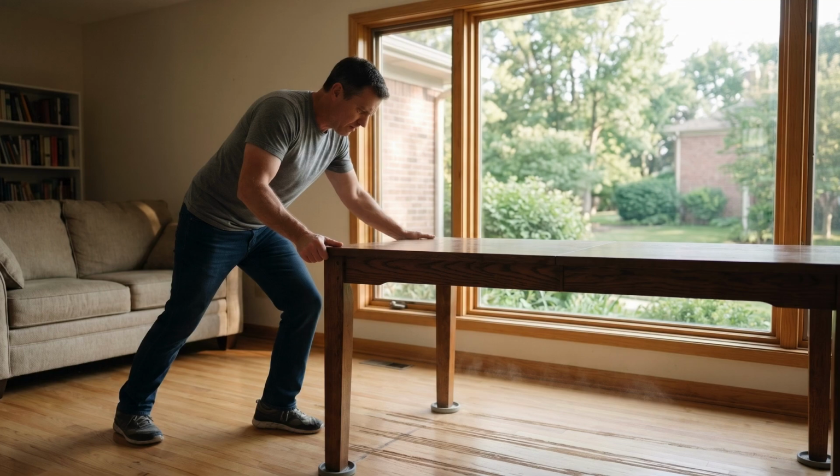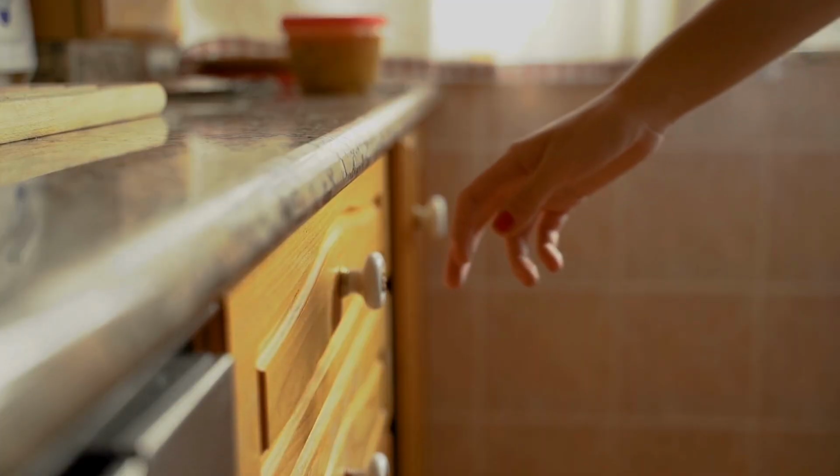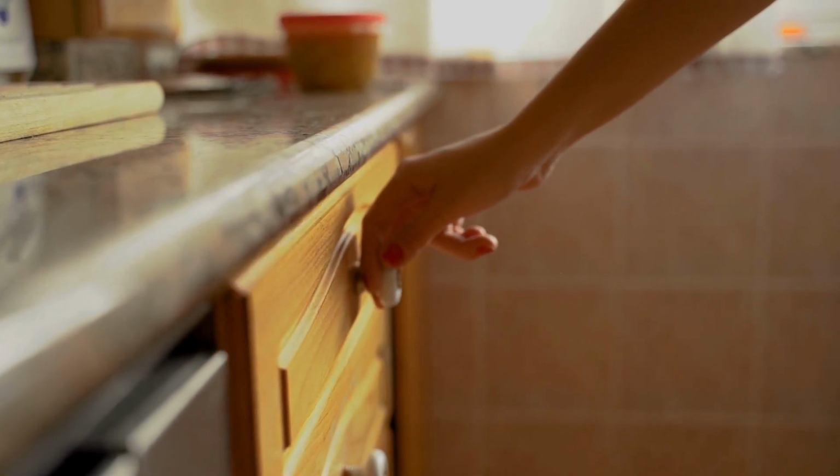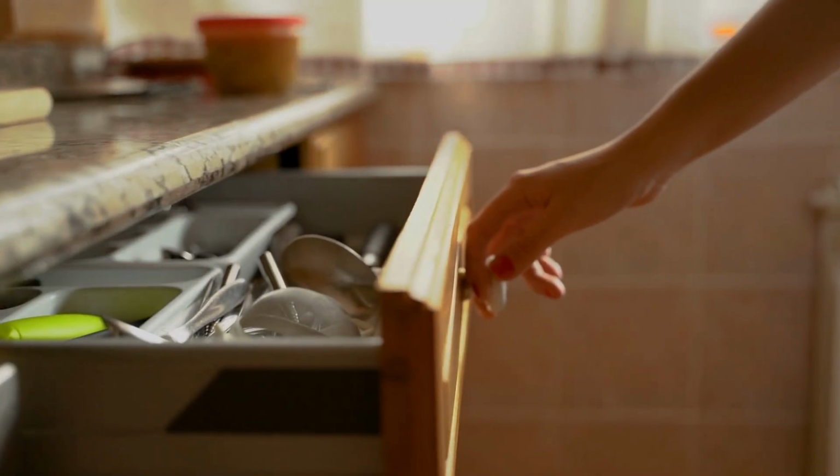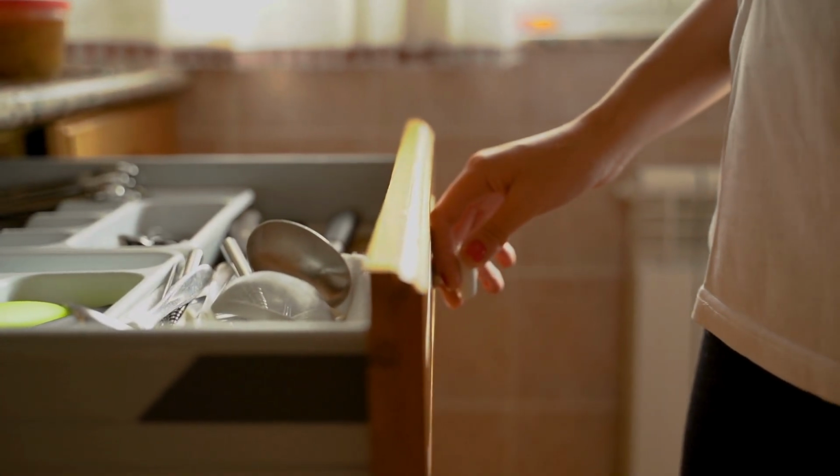Push this table with your hand. Now pull a drawer toward you. What did you just do? You applied a force. A force is simply a push or a pull.